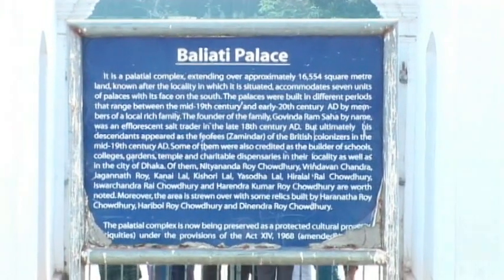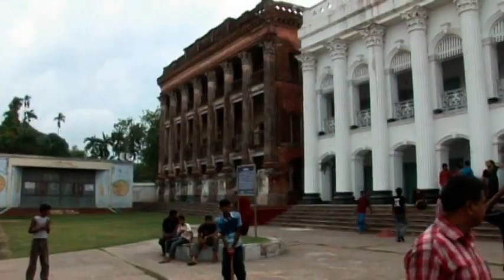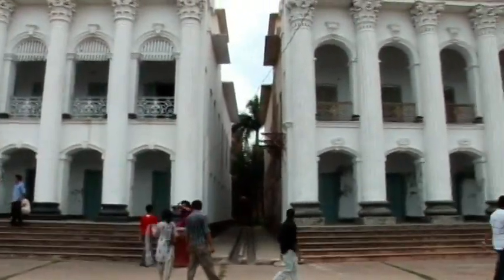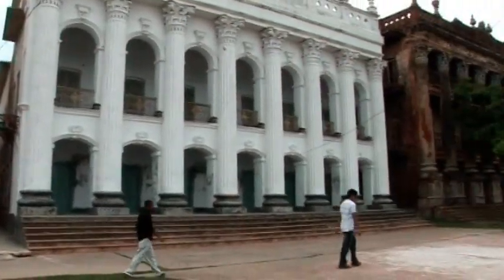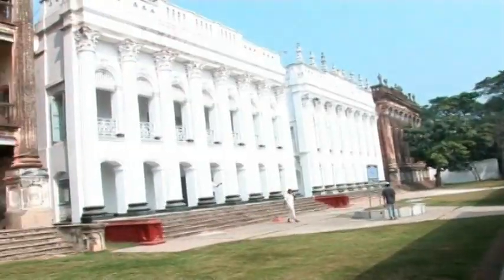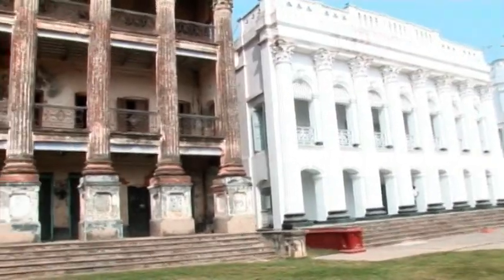The estate of Baliati Zamindar mansion is situated 2 kilometers north of Saturia town in Manikganj district. The estate is a combination of 7 Zamindar mansions.